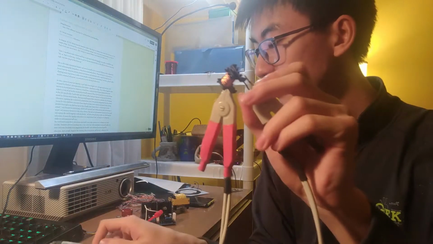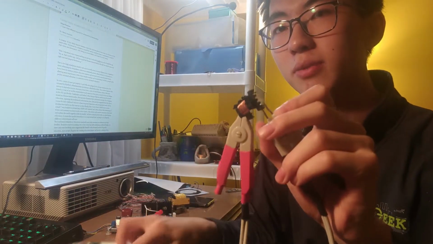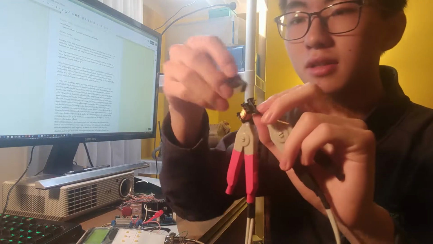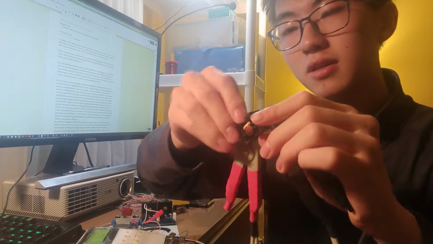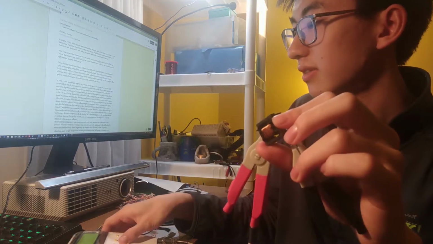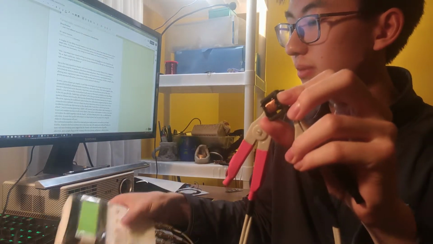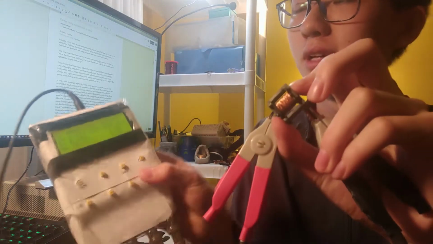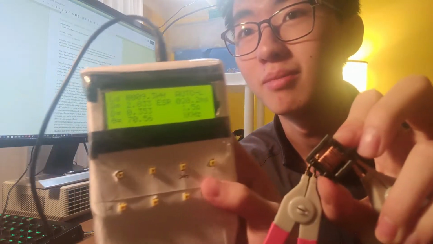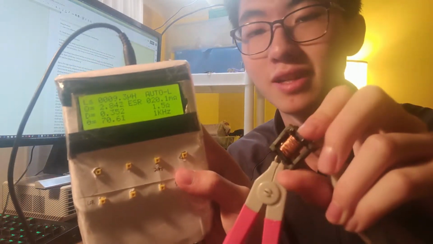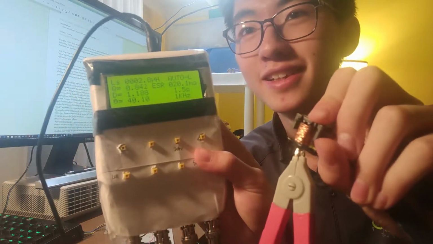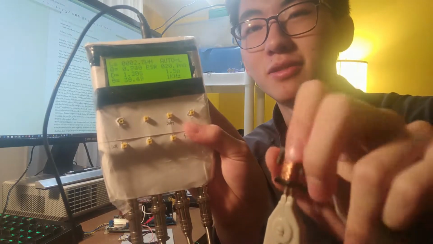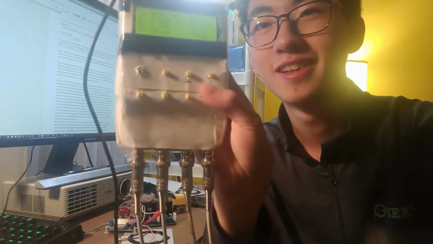However, if we install the core material like this, the inductance will skyrocket up to a very, very high value. Not really, but it has become like 9 microhenries, which is quite a lot higher. If I remove half of it, it drops down a little bit. And if we remove everything, nah.